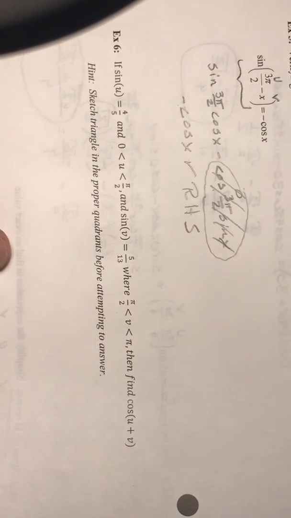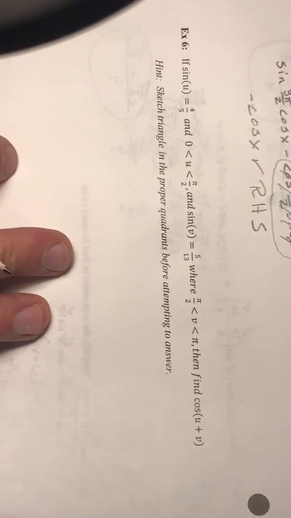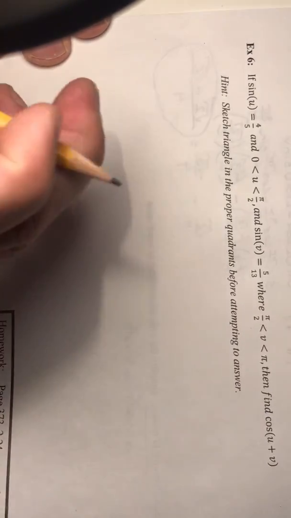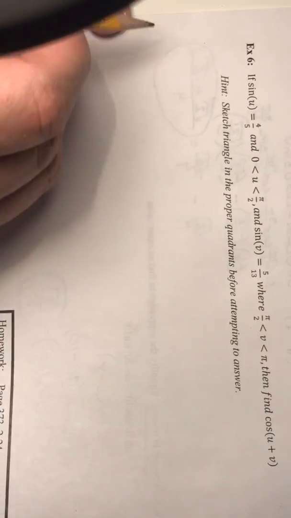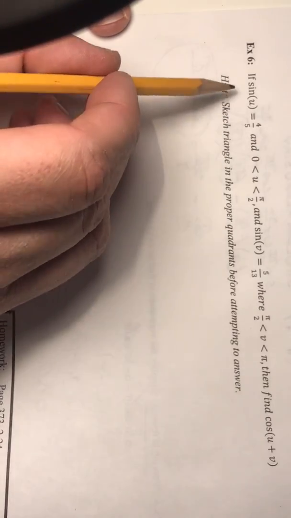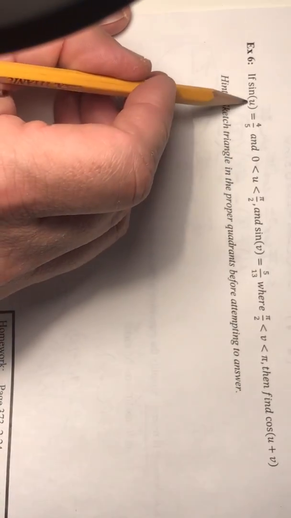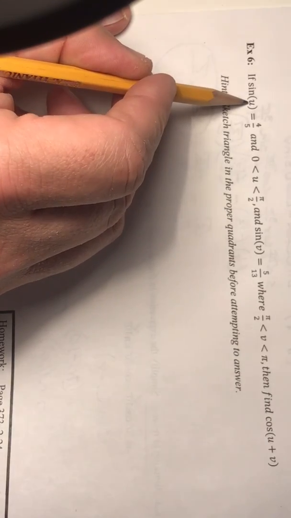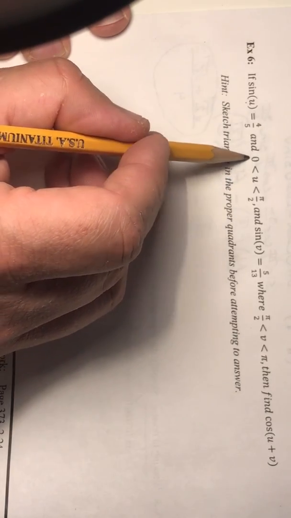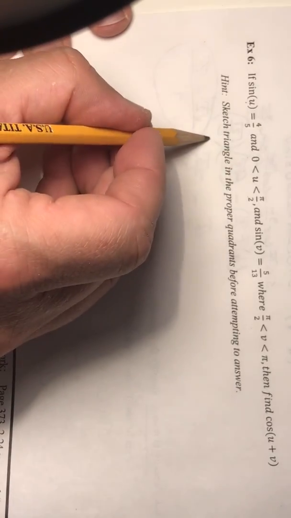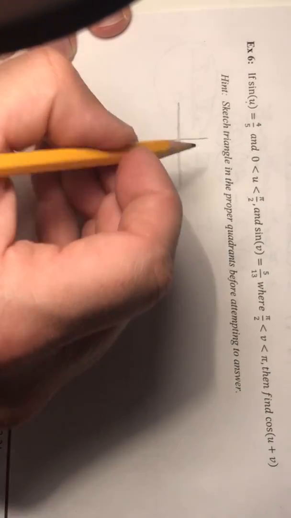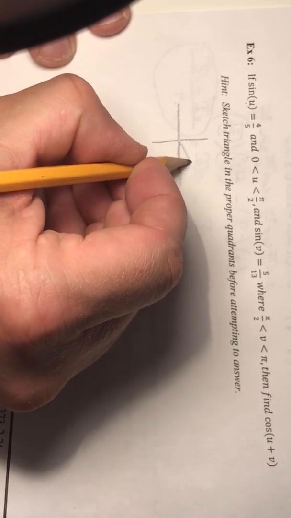All right, so we'll finish with a little bit more of a challenge with exercise 6. It says we're going to sketch these triangles in the proper quadrants and follow all of this given information. The sine of some angle u happens to be 4/5, and that angle is in quadrant 1, between 0 and pi halves. So just draw a triangle which is in quadrant 1.